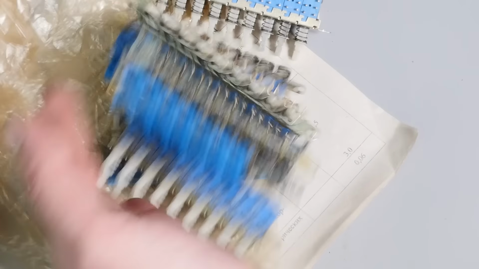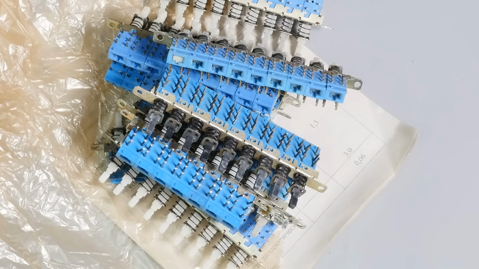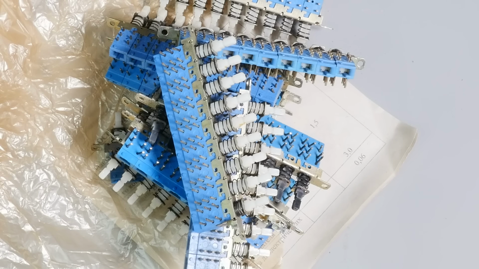And so I bought a large number of independent switches with the correct spacing and another group of interlocking switches with the wrong spacing.